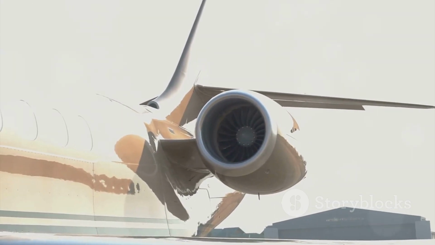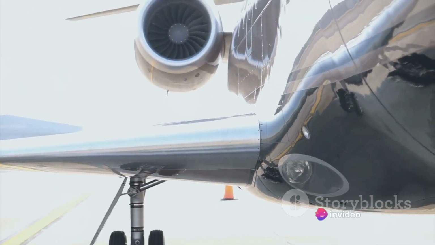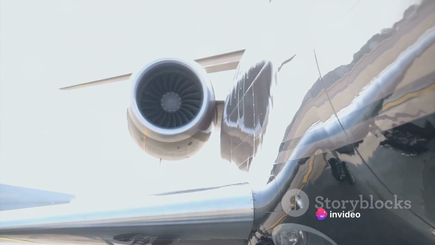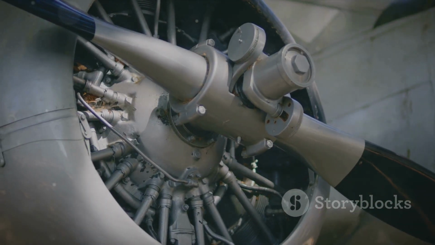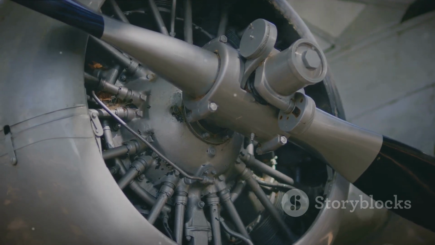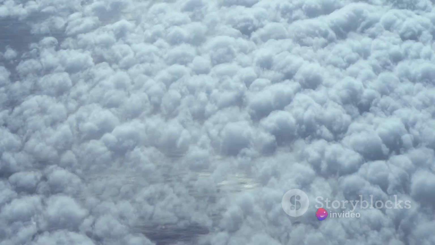Then there's thrust. Thrust is the forward force that propels the airplane through the air. It's produced by the airplane's engines, whether they're jet engines, propellers, or even rockets. The engines suck in air at the front, compress it, mix it with fuel, and ignite it. The resulting hot gas blasts out of the back, pushing the airplane forward.